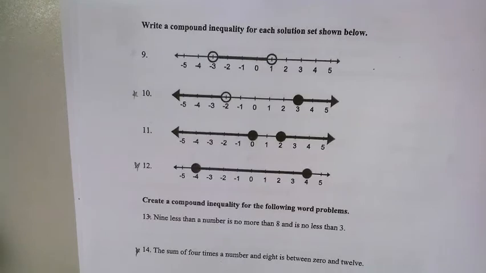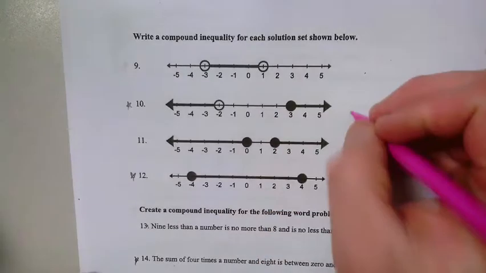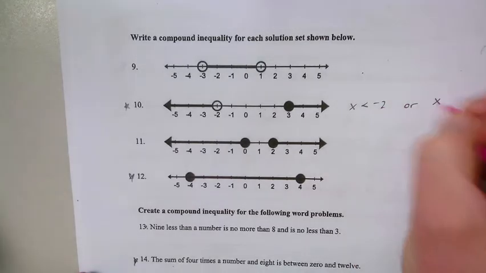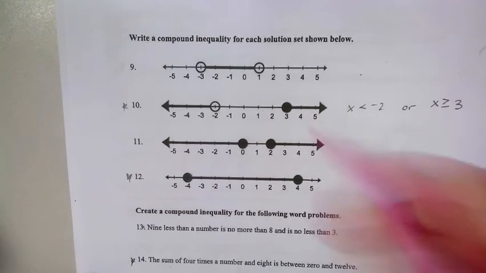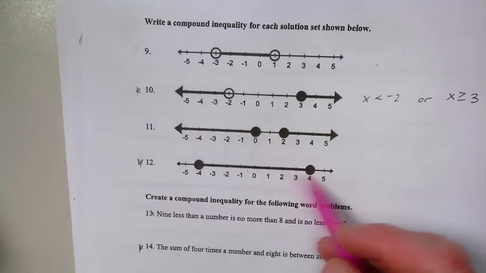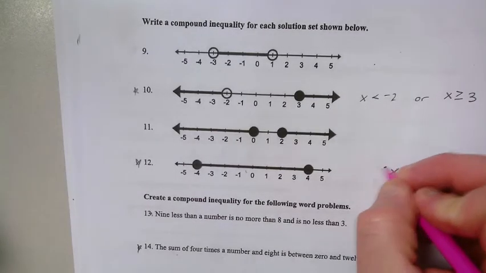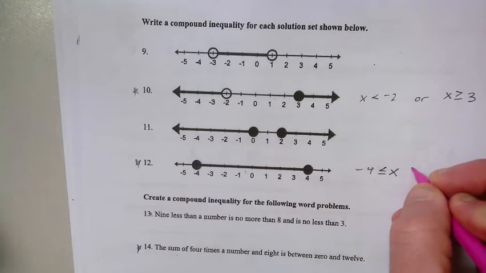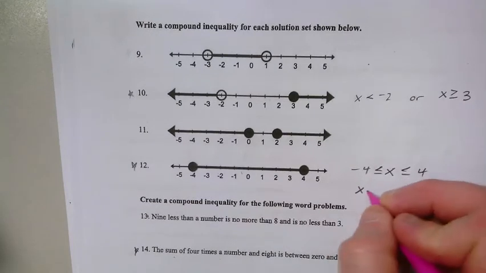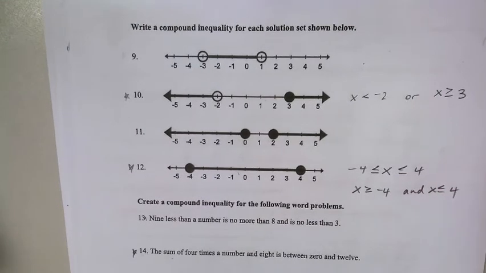Number 10 talks about writing a compound inequality. So this is an OR solution. So I'm going to say that x is less than negative 2 or x is greater than or equal to 3. Notice the filled in circle versus the non-filled in circle. Number 12, this is an and, so I could write it as a compound, like together. So it has to be greater than or equal to negative 4, and then less than or equal to 4. That would be fine to write like that. Or you could write x is greater than or equal to negative 4 and x is less than or equal to 4. That's the same thing.